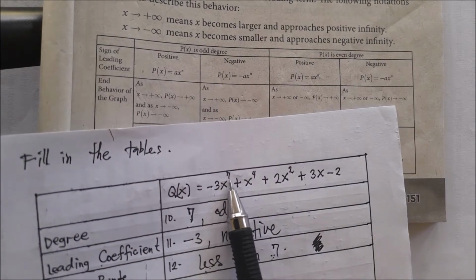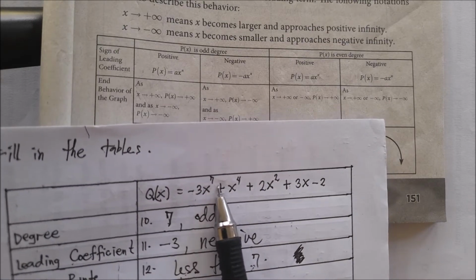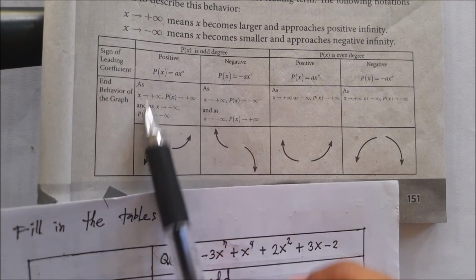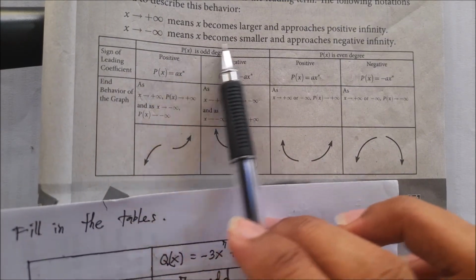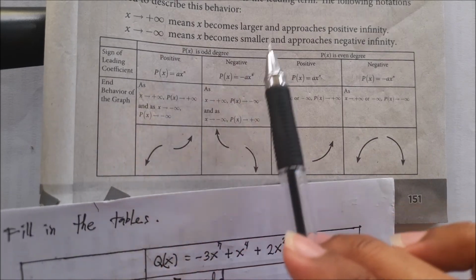Is it odd? Yes, it is an odd number. Since it is odd, from the table you follow the odd degree row, with the column positive and the column negative.